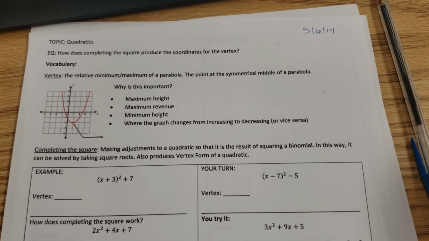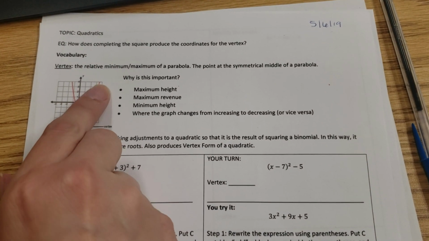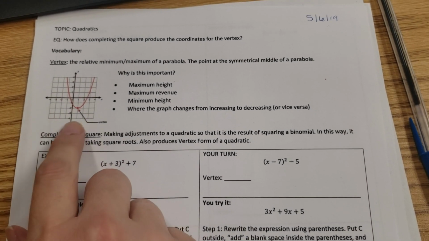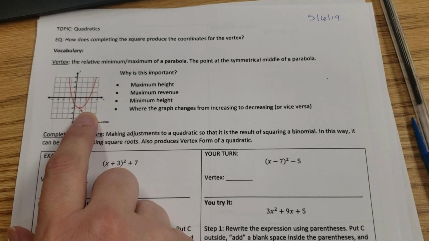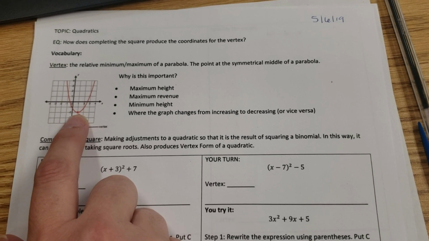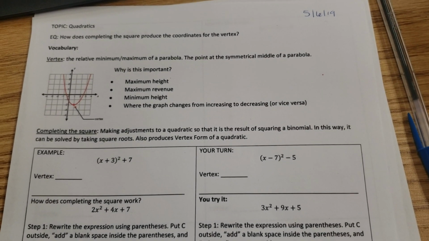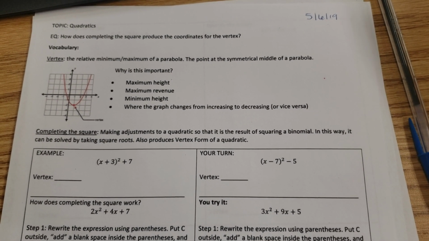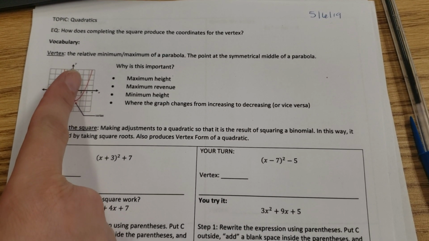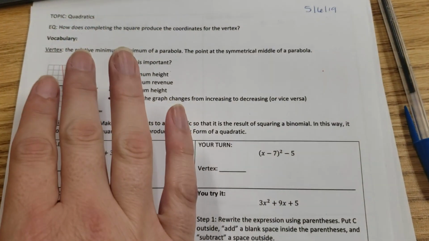So the vertex is going to be the relative minimum or relative maximum of the parabola, depending on whether it opens upward like this or it opens downward. So in this case, this particular parabola has a relative minimum. So the vertex is down here at the bottom at (1, -2). If it were flipped over, then it would have a relative maximum. It also happens to be the point at the symmetrical middle of a parabola. So if we could fold this perfectly in half through the vertex, we would end up just putting one side of the graph onto the other side.